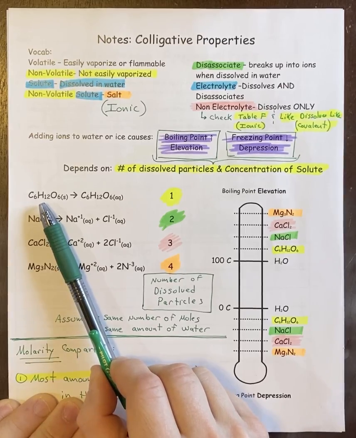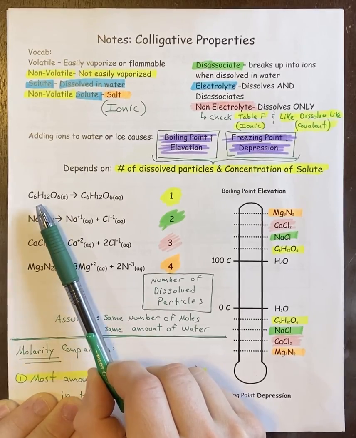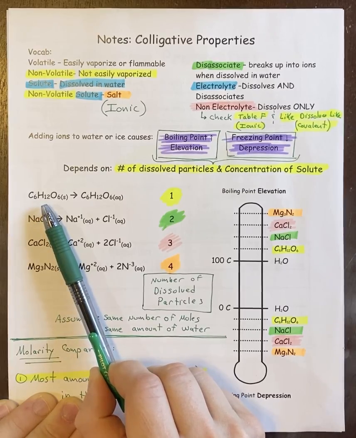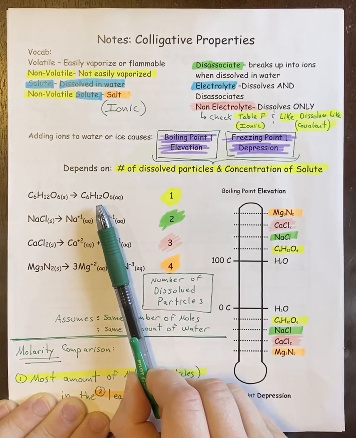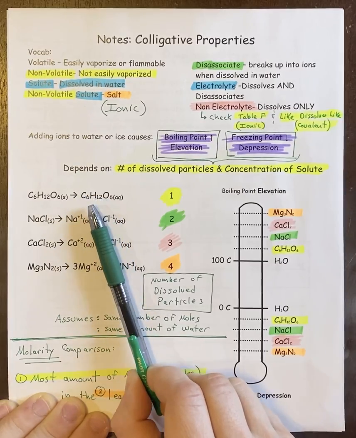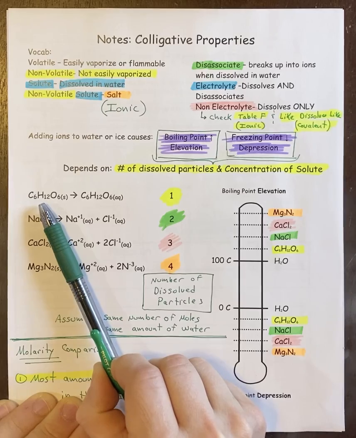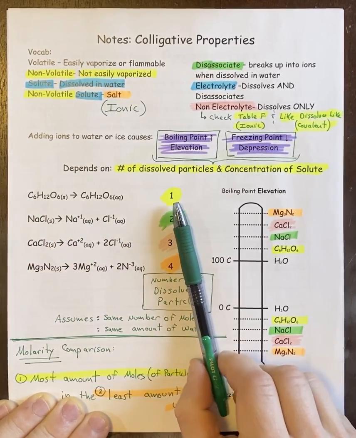C6H12O6, since it is covalent, you don't know how to draw this, but this one I will tell you. It is asymmetrical and therefore polar. It will dissolve in water, but because it is covalent, it doesn't break up. So when you put sugar in water, you get sugar water. It doesn't separate out into ions. So for every one particle of sugar you put in water, you would get one particle of dissolved sugar. That's pretty simple and pretty straightforward.